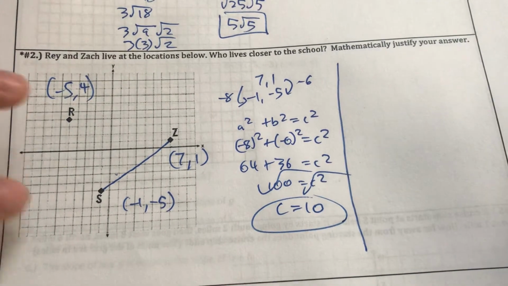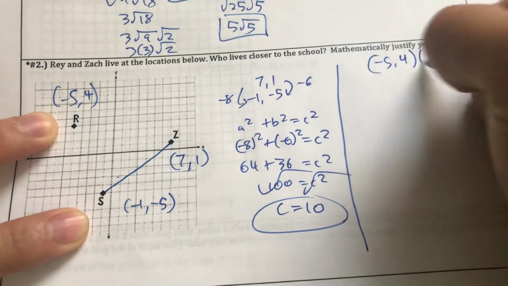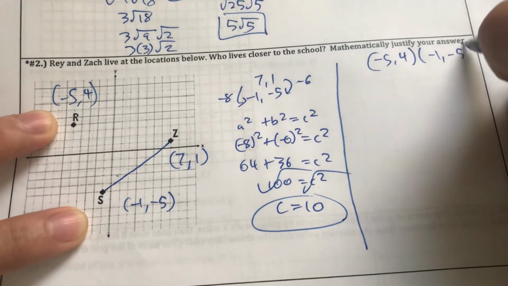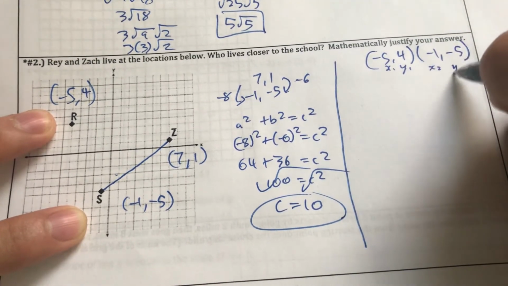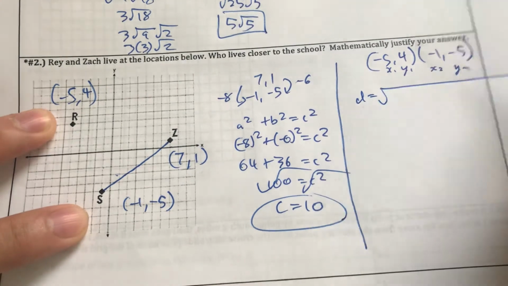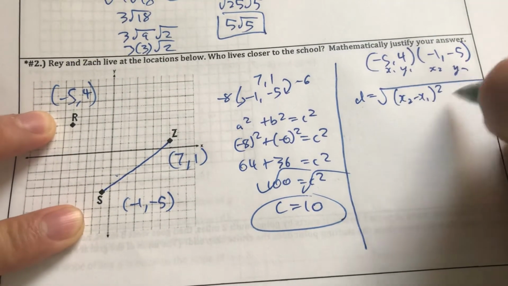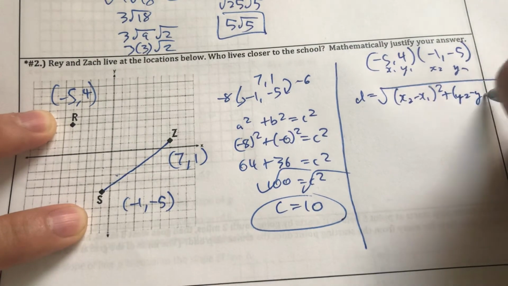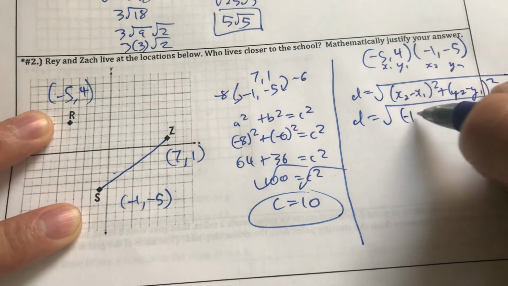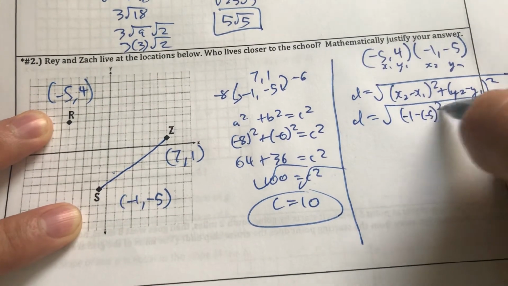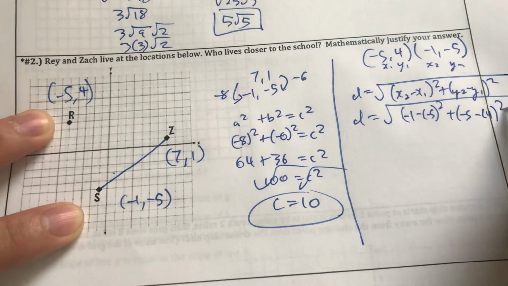Now time to do the distance formula from R to S. -5 comma 4 and -1 comma -5. Okay, so this is x1 y1 x2 y2. D is equal to square root of, I write the whole formula, x2 minus x1 squared plus y2 minus y1 squared. D is equal to square root of -1 minus -5 squared plus -5 minus 4 squared.